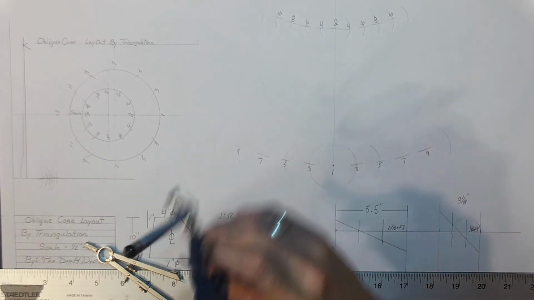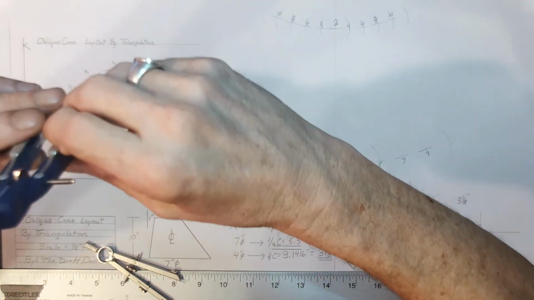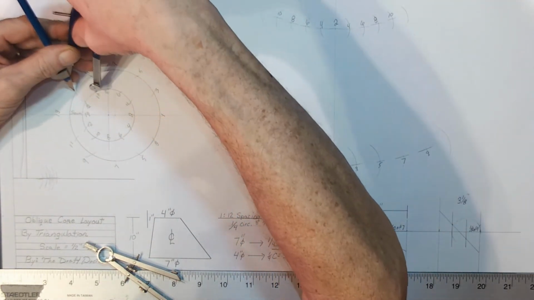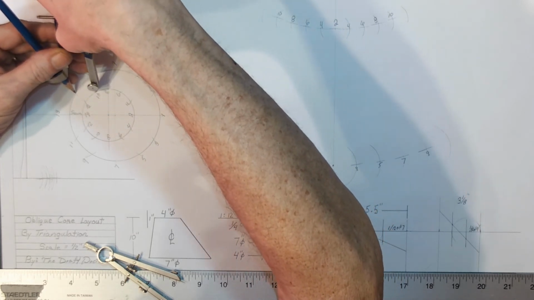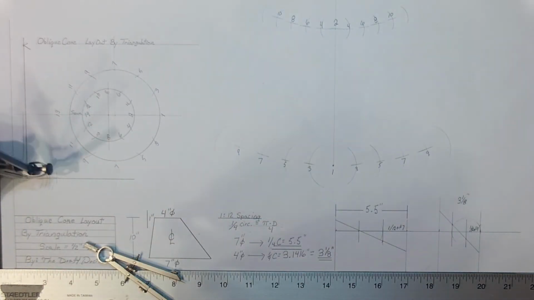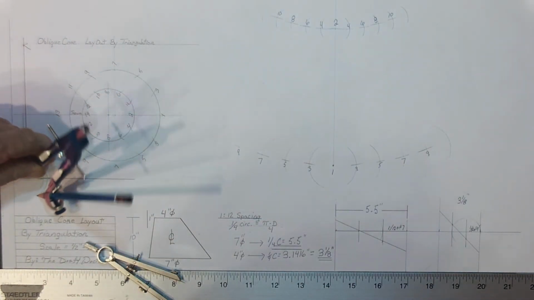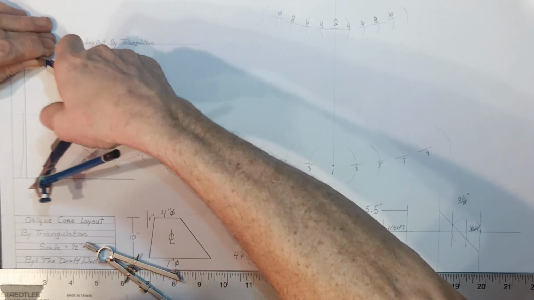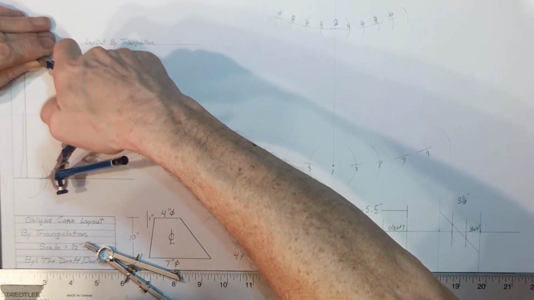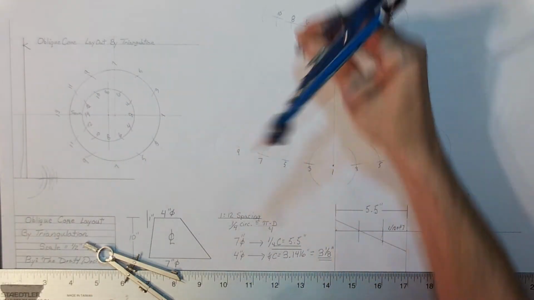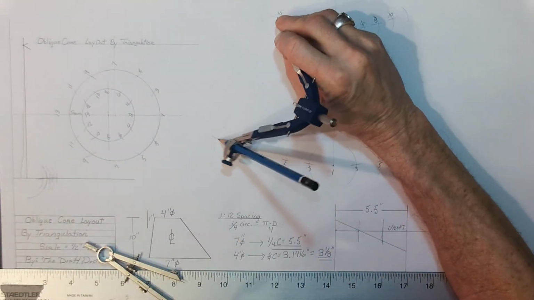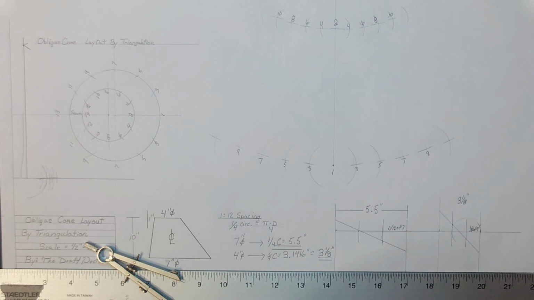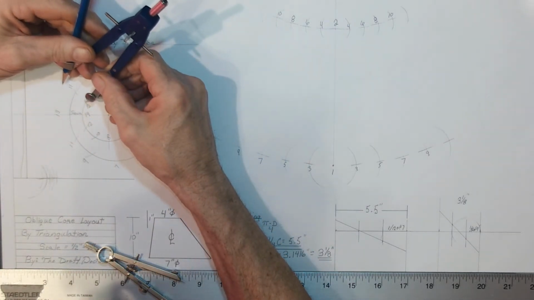I am now looking for 11 to 12, I believe. 10 to 11, sorry. There is 10 to 11. Here's the length of 10 to 11. I'm just going to stretch that out the bottom quite a bit so I don't lose it. And here now is my true length of 10 to 11. From 10, I get my 11.